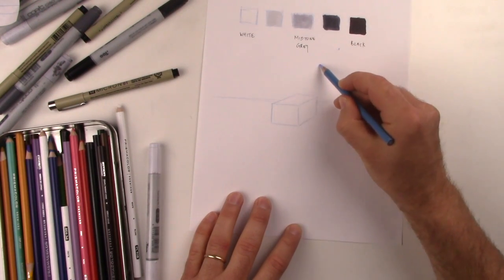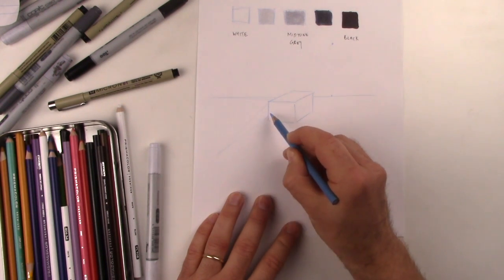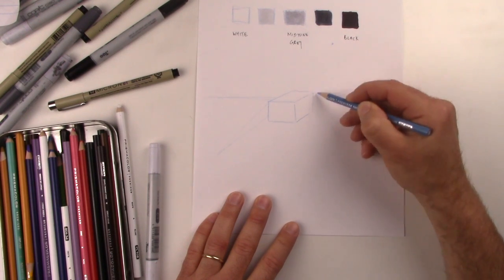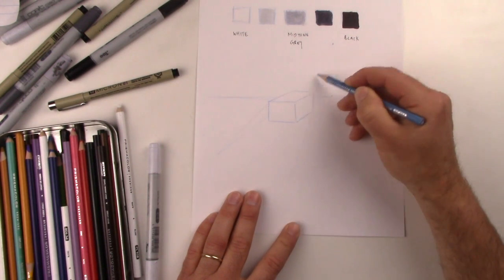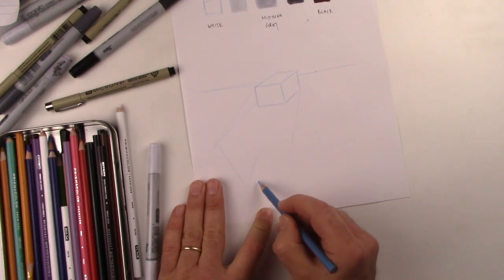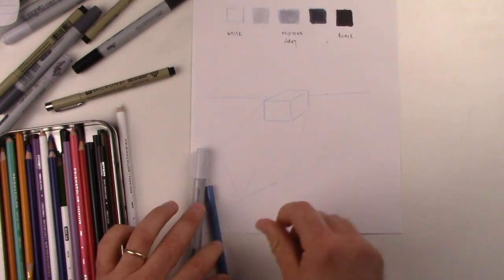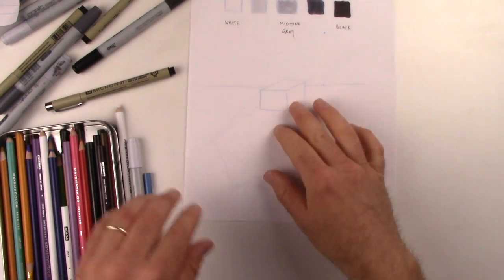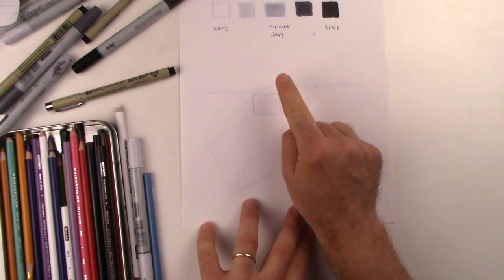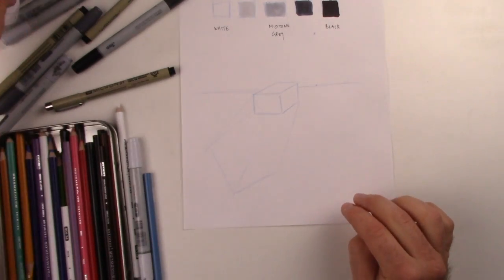And what this light source is going to do for me is help to establish where the different lengths of the shadows are going to be located. So now I have the shadows set up, and I can start using my tones on this. So the lightest spot in this particular sketch is going to be the top surface of the cube because the light is hitting that directly. So I'm actually going to leave that the white of the paper.